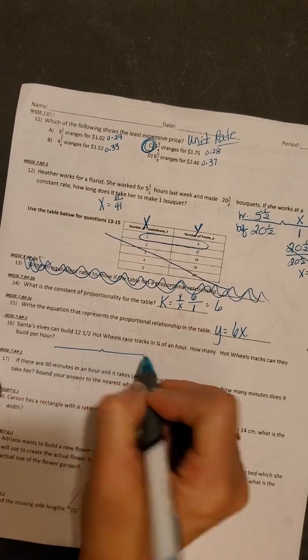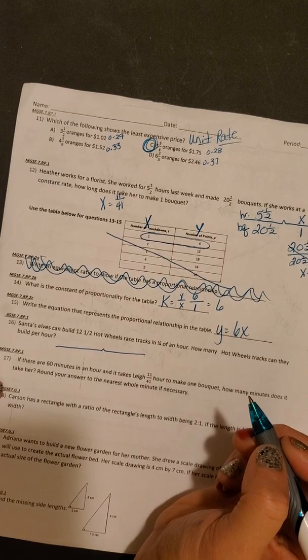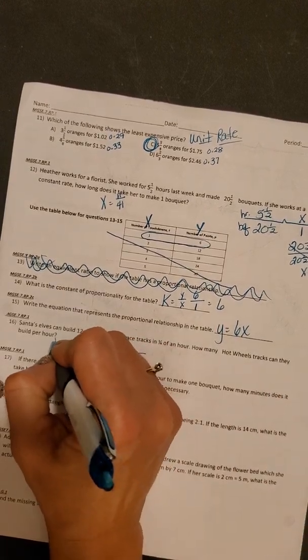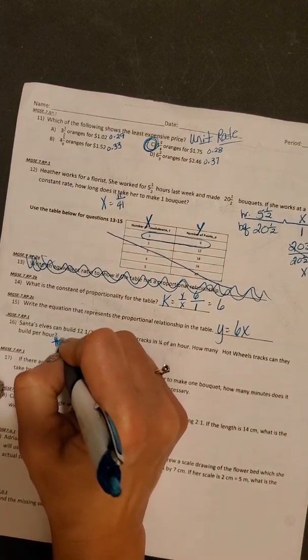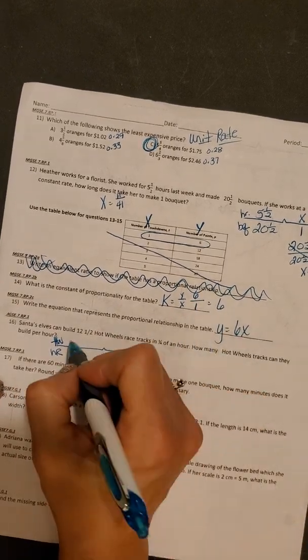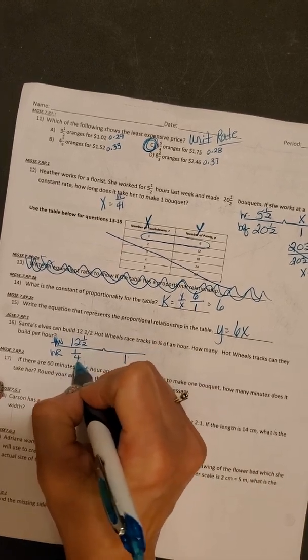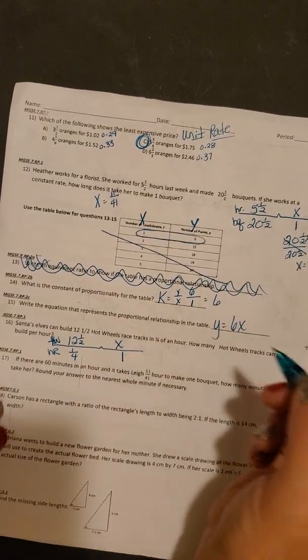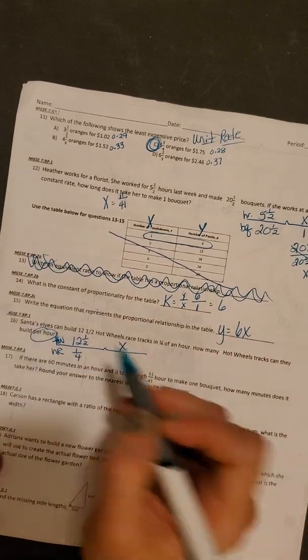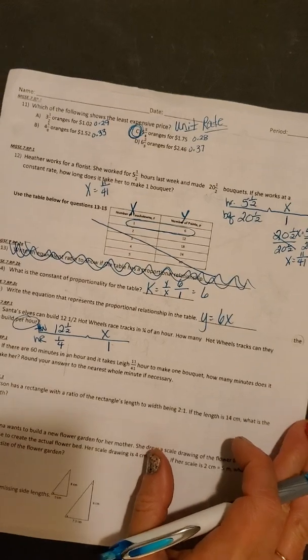Well, they can build, we want Hot Wheels per hour, because we want that 1 hour down here. So 12.5 in 1/4 of an hour. How many in 1 hour? Per hour means 1 hour.